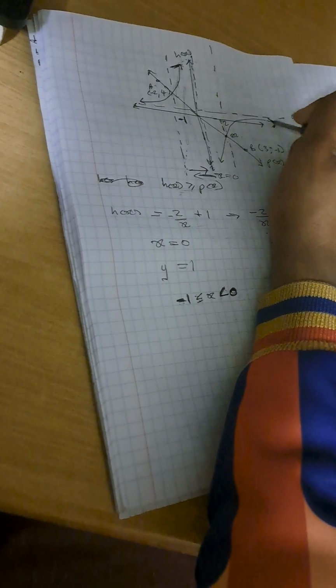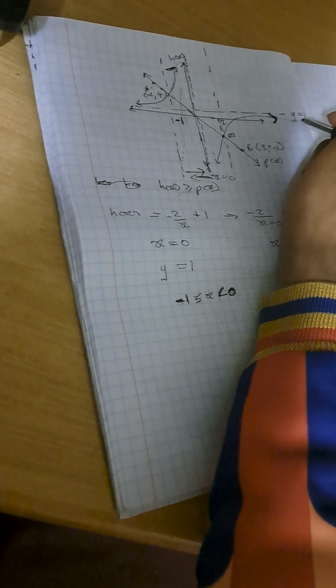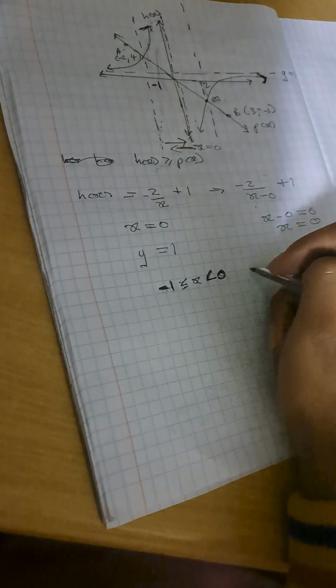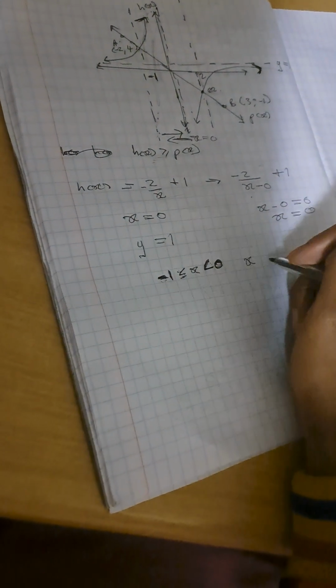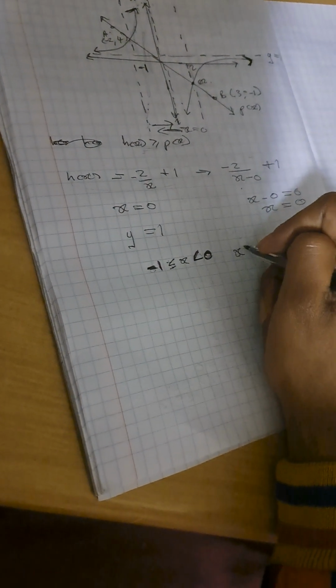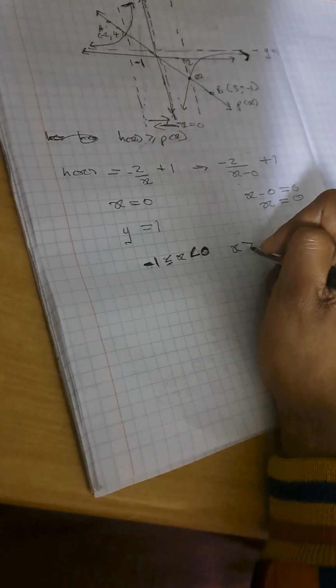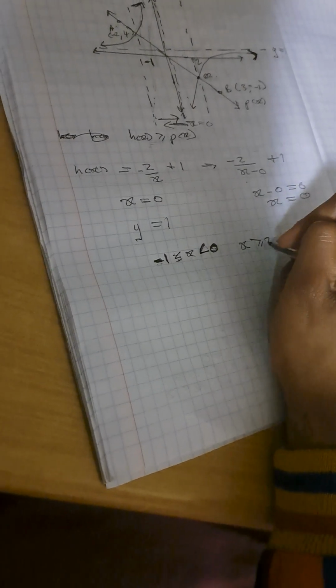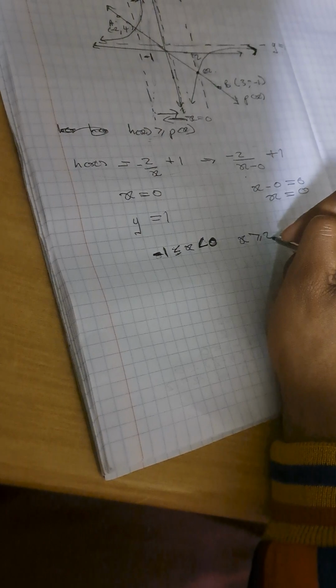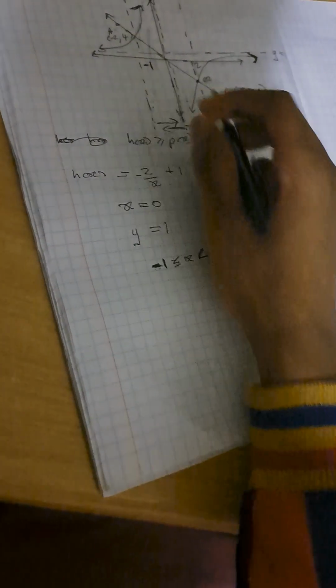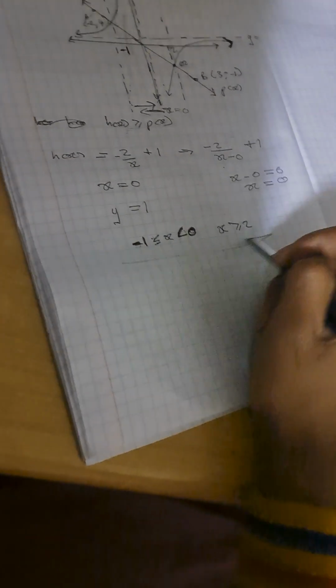So it also happens where x is greater or equal to 2, right? Because at 2 it touches.